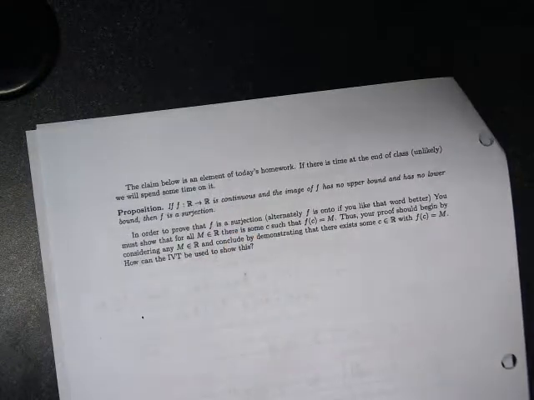Suppose you have a continuous function, f from R to R, and the image of f has no upper bound and has no lower bound. Then I claim that f is a surjection. Alternately speaking, is onto. Let's try to come up with an idea for a proof of that.